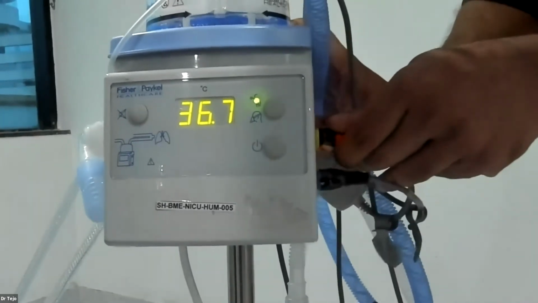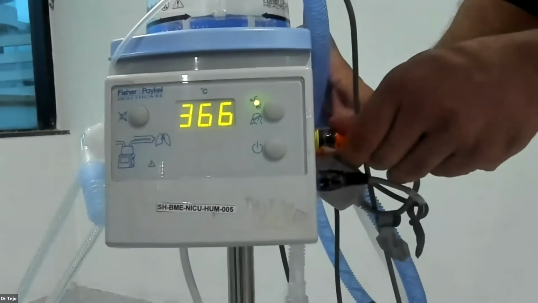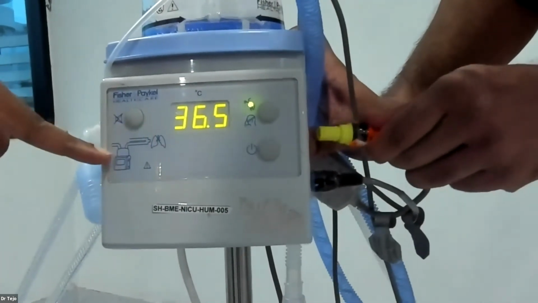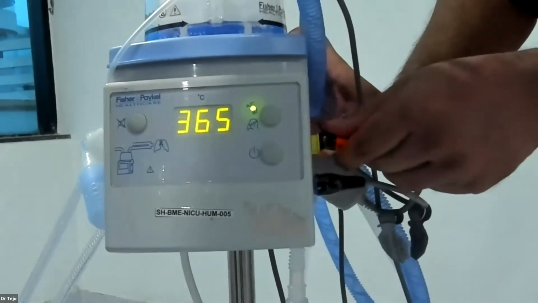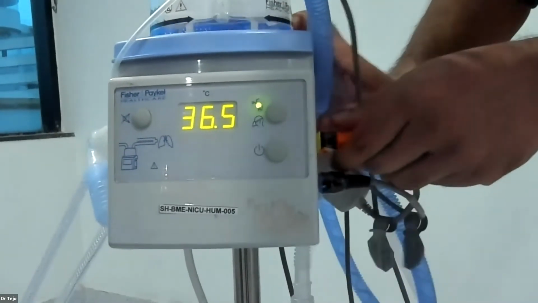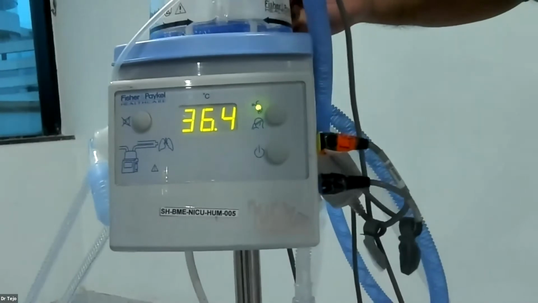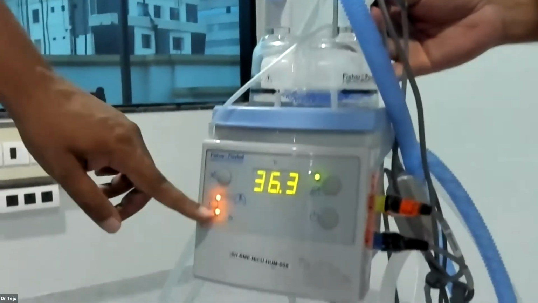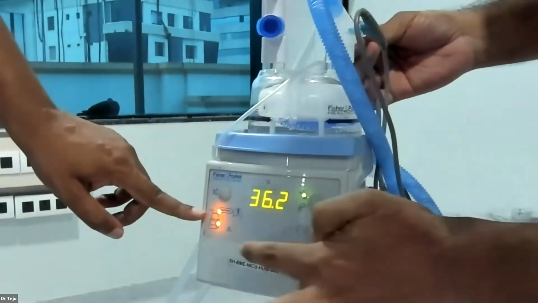Now I am removing the yellow one, which is the heater wire adapter connector. You can see the alarm is the same. Both will come, so for the heater wire adapter and the connector, both are the same. You can see again, both will come. These are the 3 alarms you can see here.